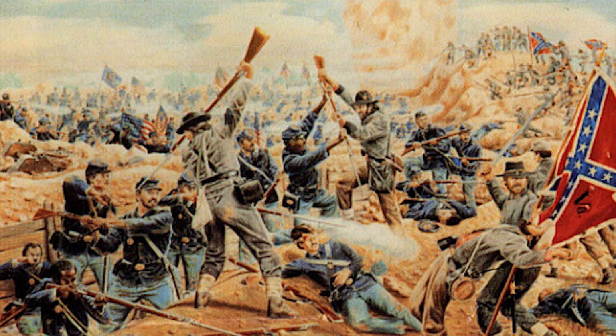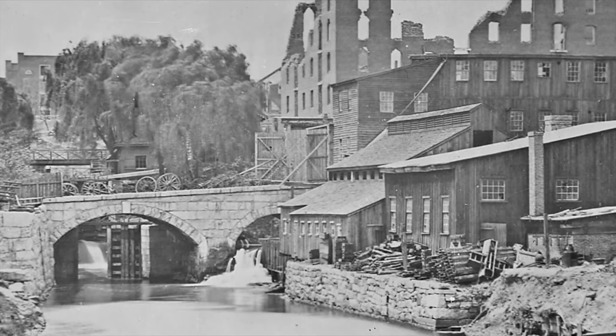April 2nd. The siege of Petersburg ends as Ulysses S. Grant's army breaks through Confederate lines and marches towards Richmond. The same day, the Union Army captures Richmond, Virginia, which is nearly leveled by shelling and fire.